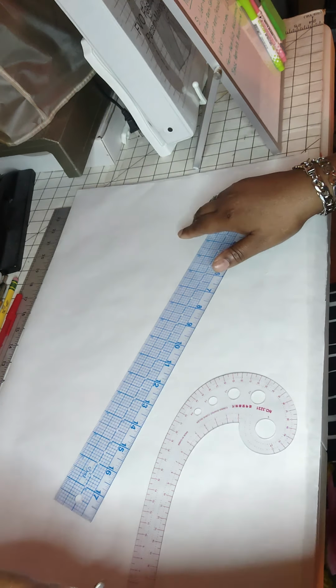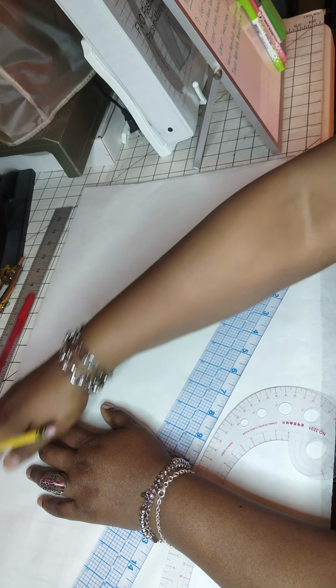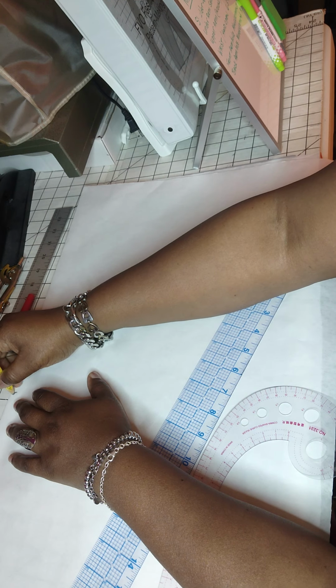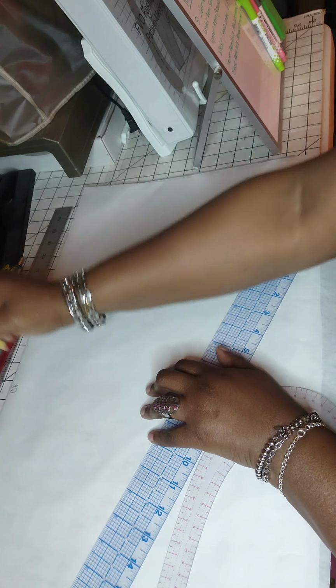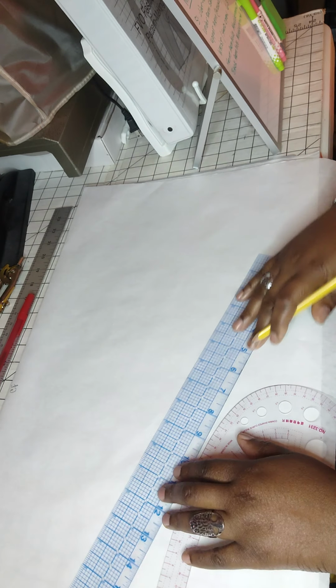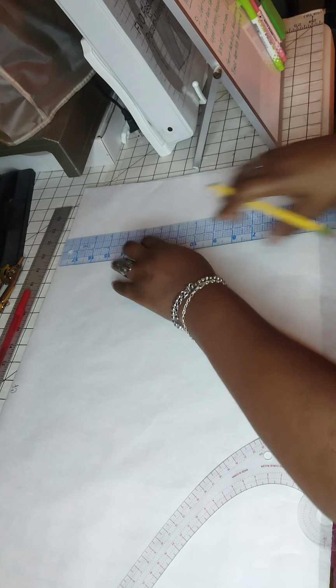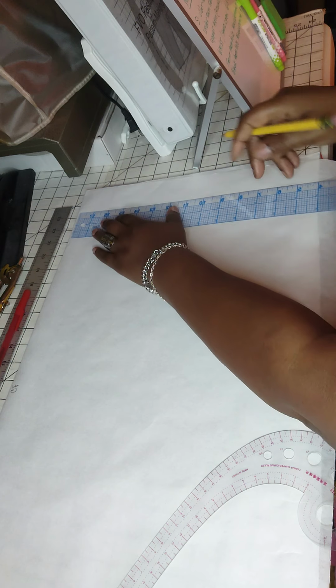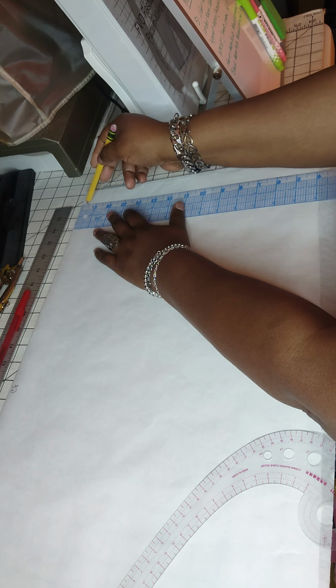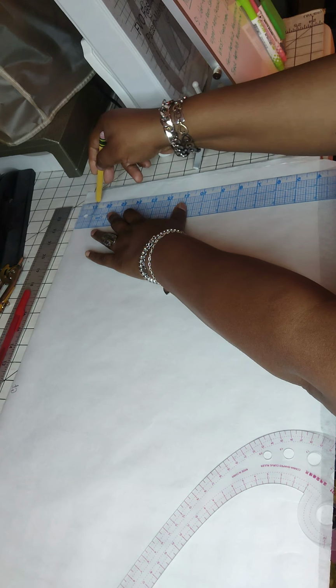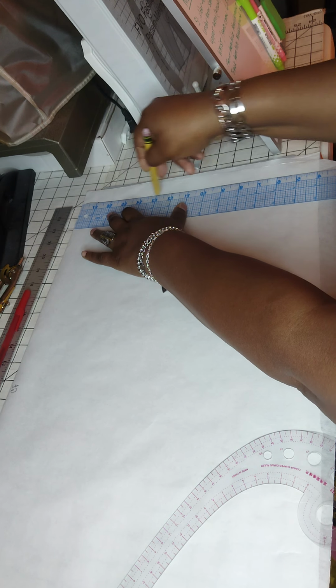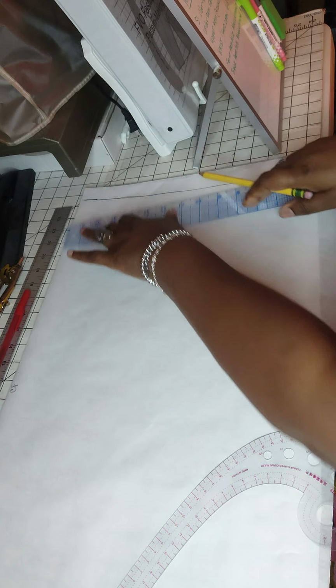So I'm going to start off with a pencil. I might at some time switch over to the marker. So this being the center front, I'm going to just put CF here, okay? And then I'm going to square a line straight across the page. This again will be the top. Make sure you guys can see that. This is the top of my pattern. So in other words, this would be the shoulder.